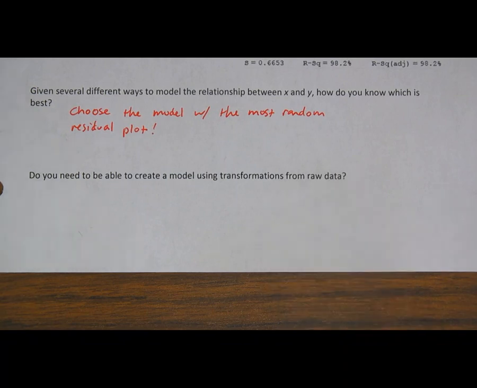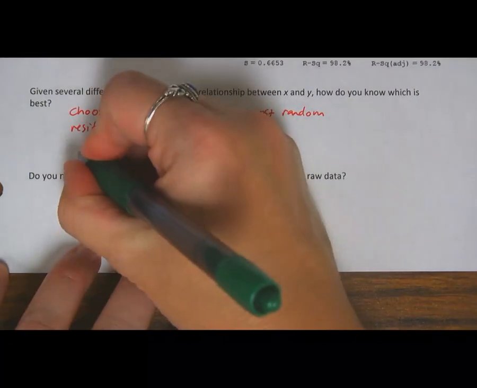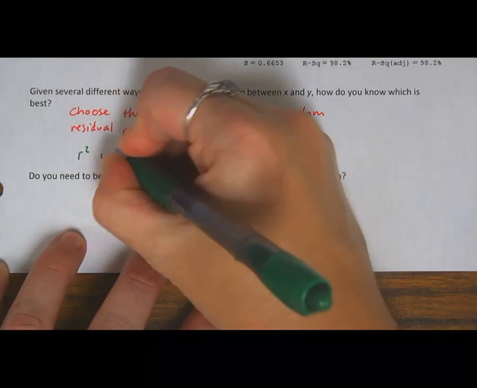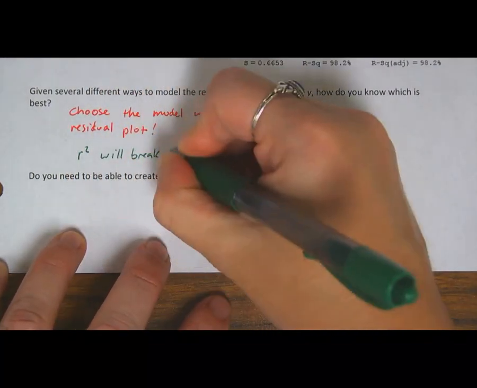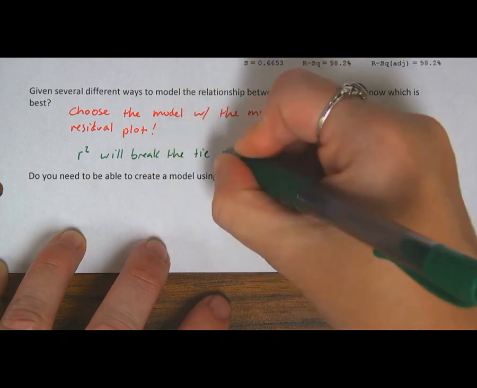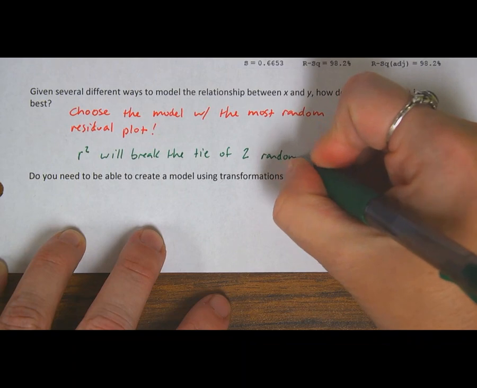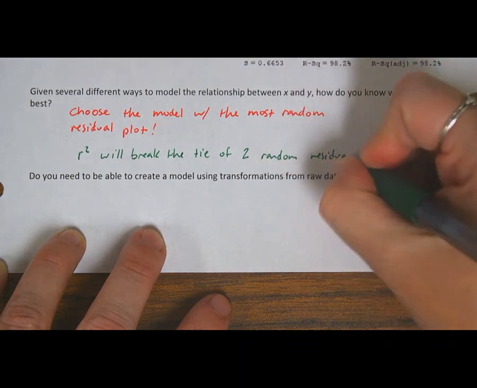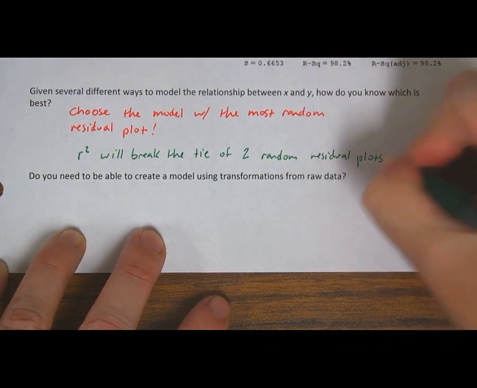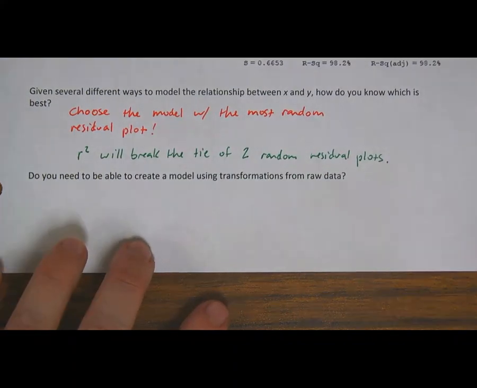If for any reason you see two different options that look pretty random and you're still not sure which one is best, then you can look at R squared to break the tie. R squared will break the tie of two random residual plots. But that's a pretty rare thing that you even have to default to.